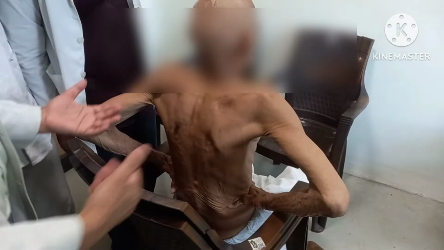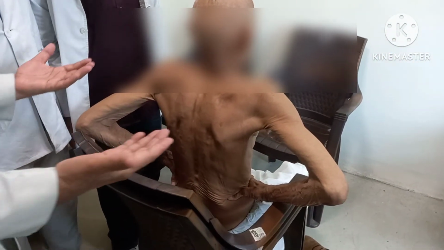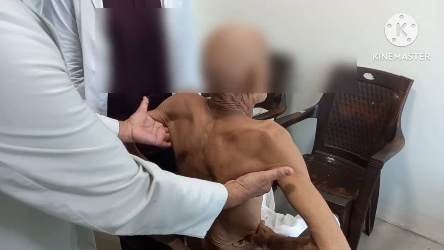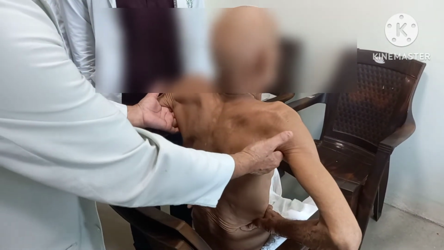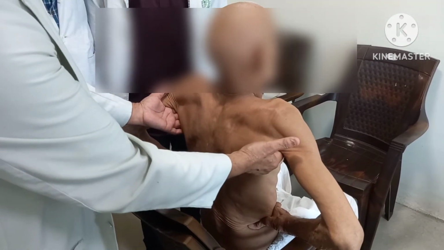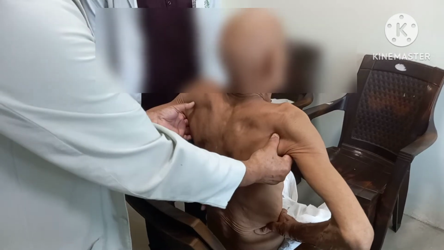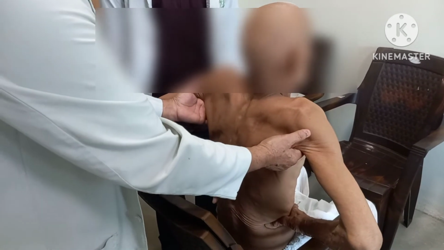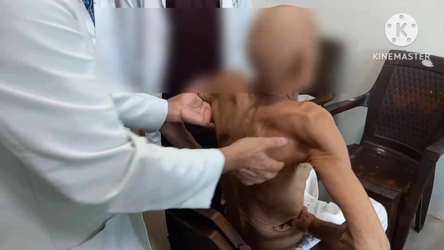The posterior fold has become prominent. So your hand like this should go here inside. This is the posterior axillary fold, and this is again the posterior axillary fold. So we are simultaneously examining both. The lymph nodes here will be the posterior group, and this should be the anterior thumb, and all the four fingers should be inside. On this side there is no posterior group, but on this side I can feel a few lymph nodes which are palpable.